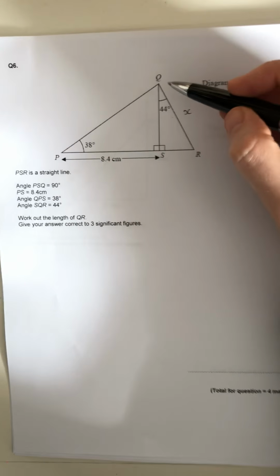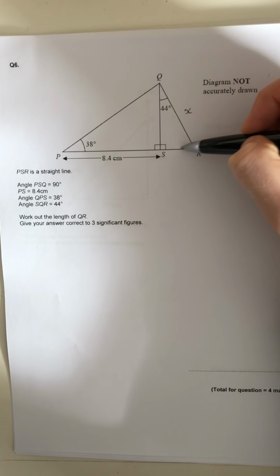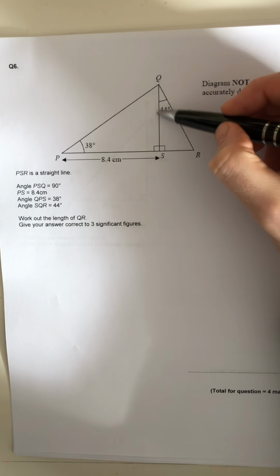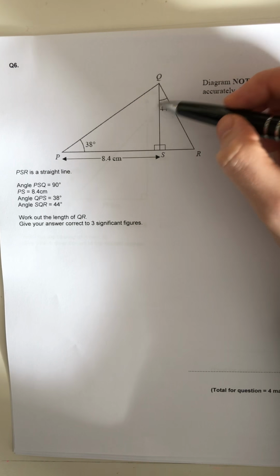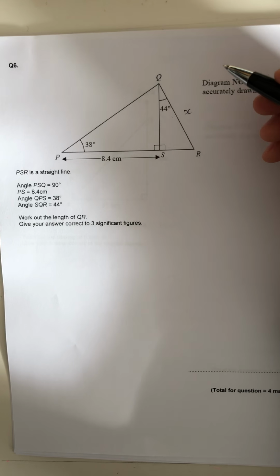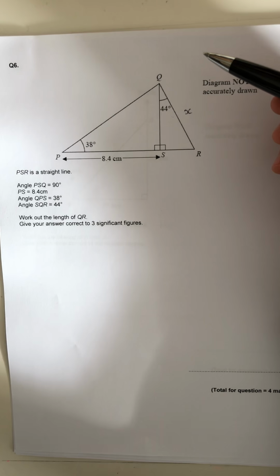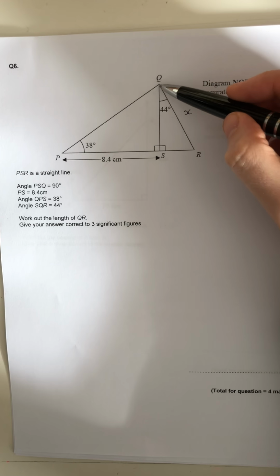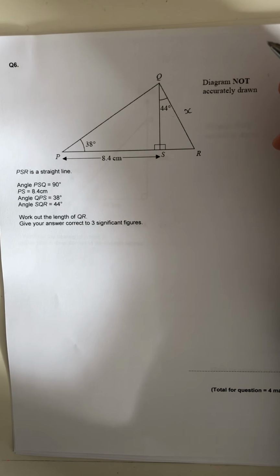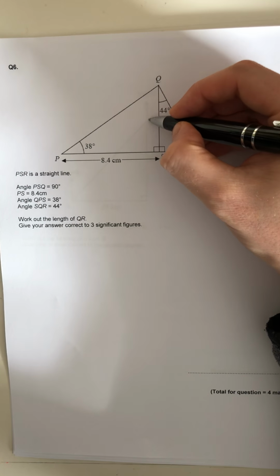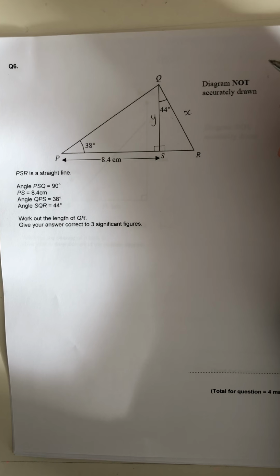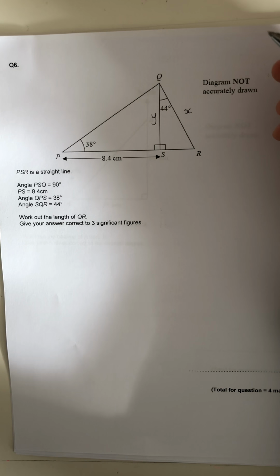So if I just try to focus on just this right angle triangle, I only know one thing about it, the angle being 44 degrees. So I have to use the other triangle to work out a length for this little small triangle. So the best length to pick is this one, which I'll call y, and then use trigonometry on this.